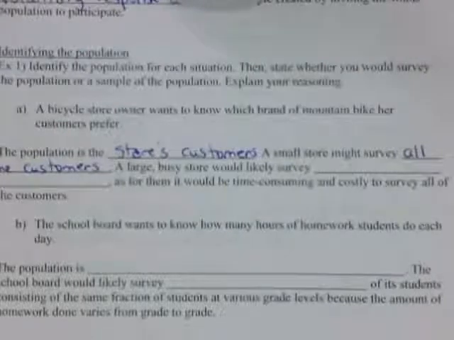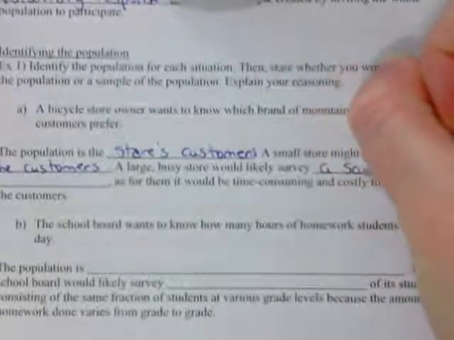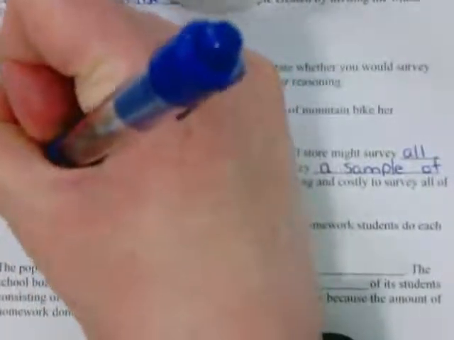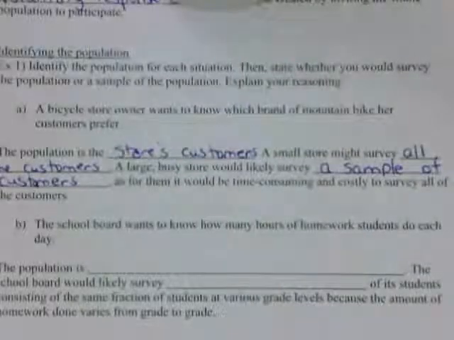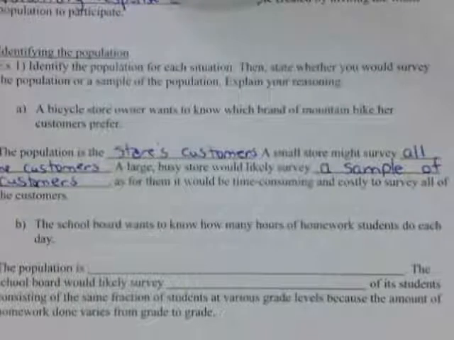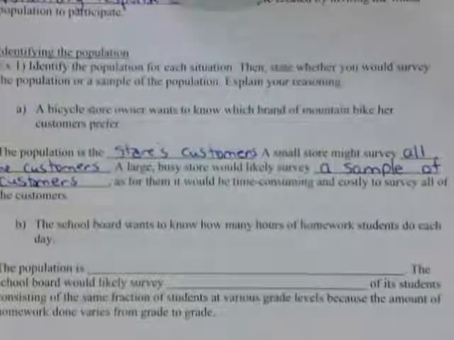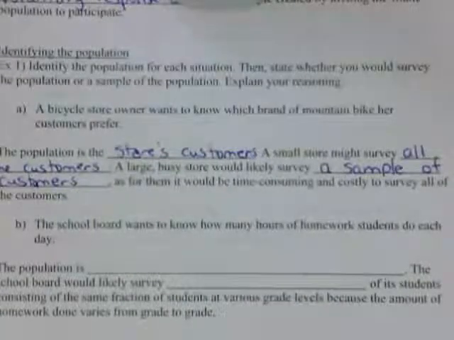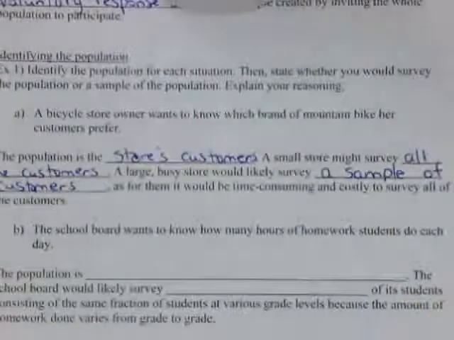A larger, busy store would likely survey a sample of customers. And the reason for that is because there's probably so many customers that they don't actually need to ask everybody, because asking a sample would be much more time efficient and not as costly. It wouldn't cost them as much, okay? And time consuming and cost, that comes from what we learned in our first lesson.